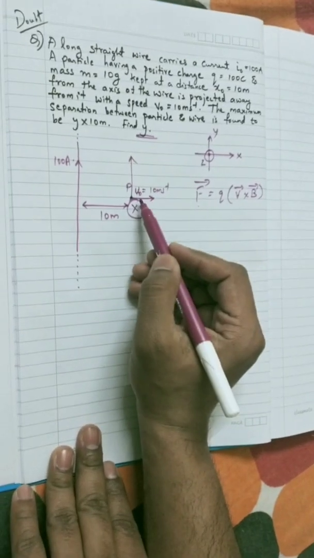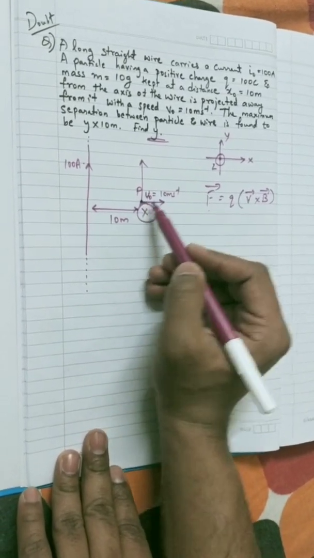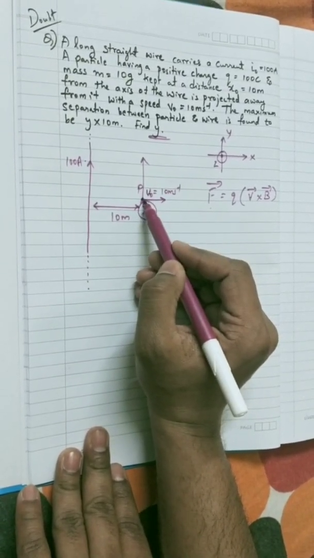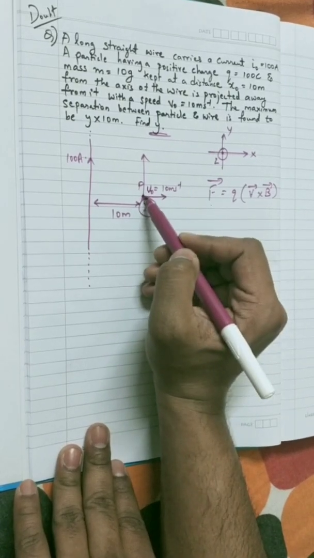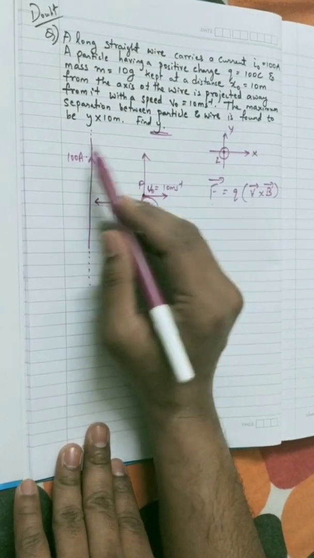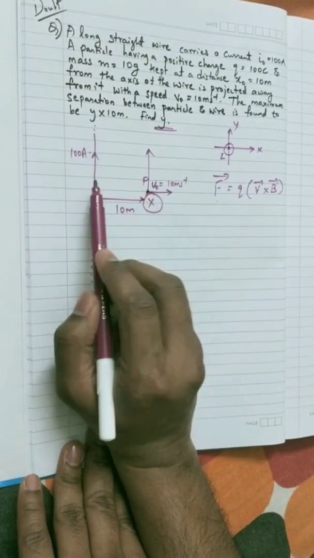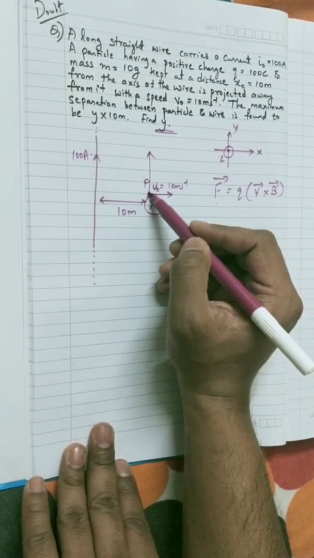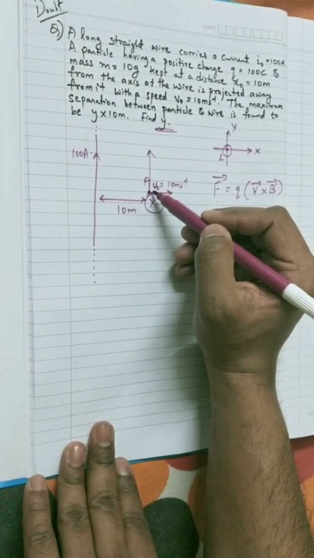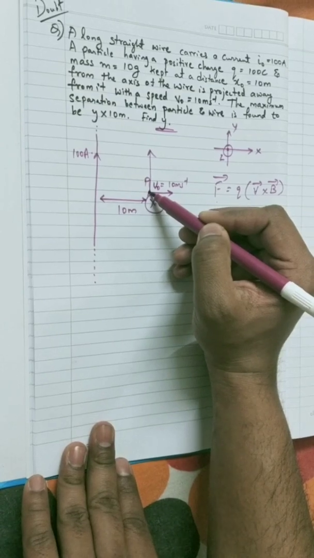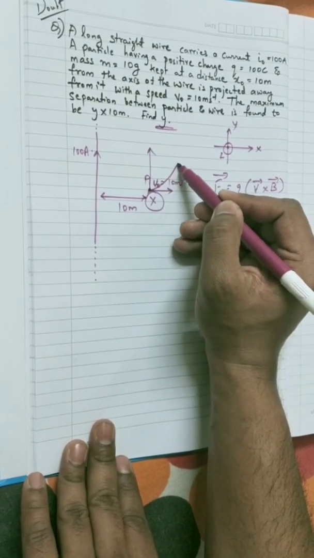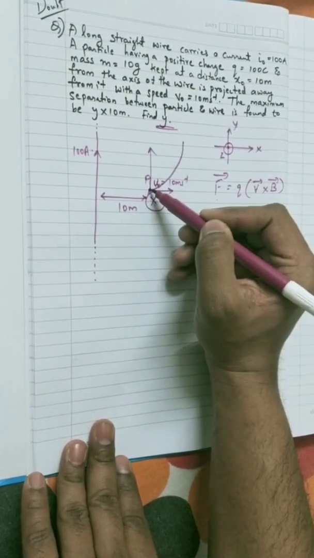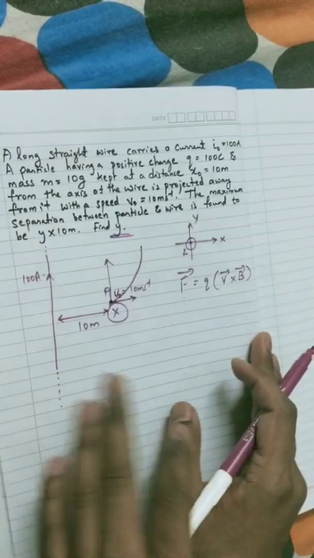So initially the velocity is in this direction and the force because of the charge and magnetic field is in this direction, because of which the charge starts moving in this path.